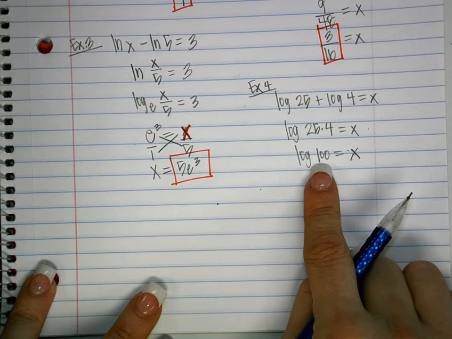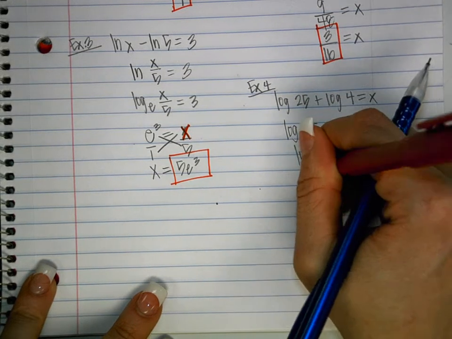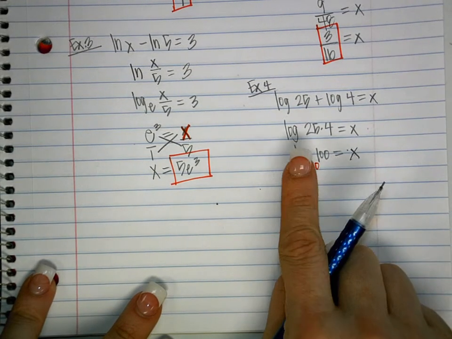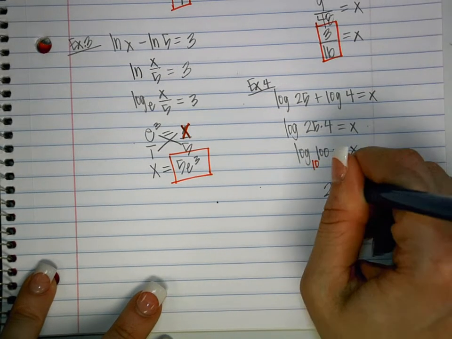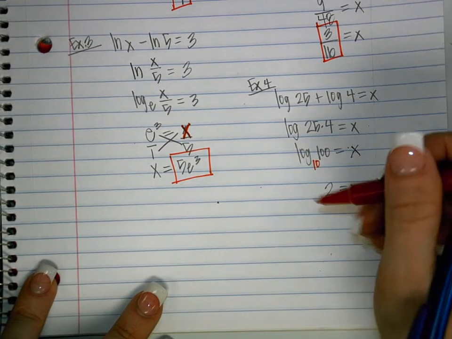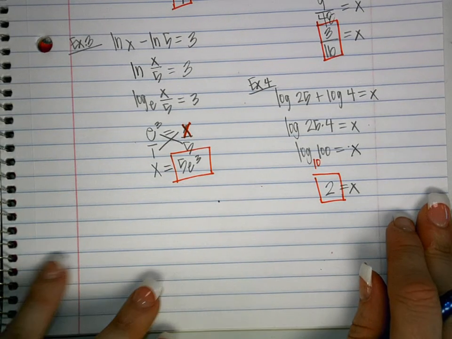What's missing here? What base is missing? 10. Base 10. So what is log base 10 of 100? 2. So 2 equals x.